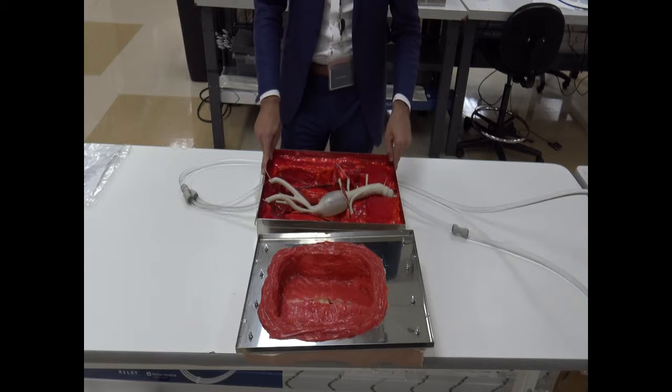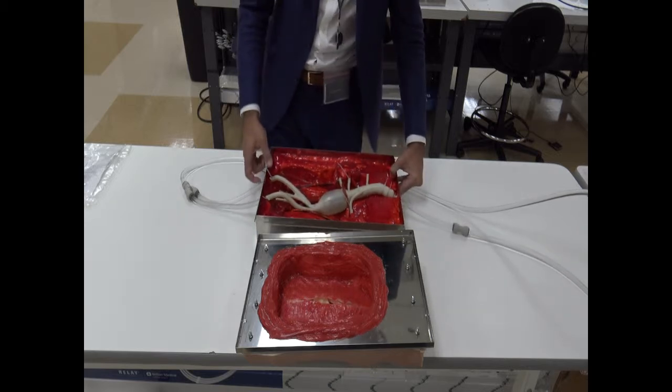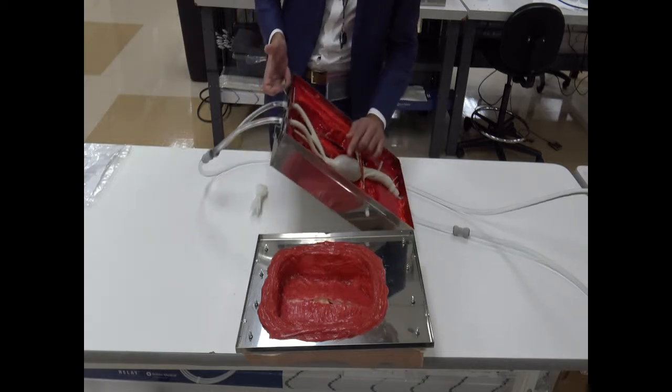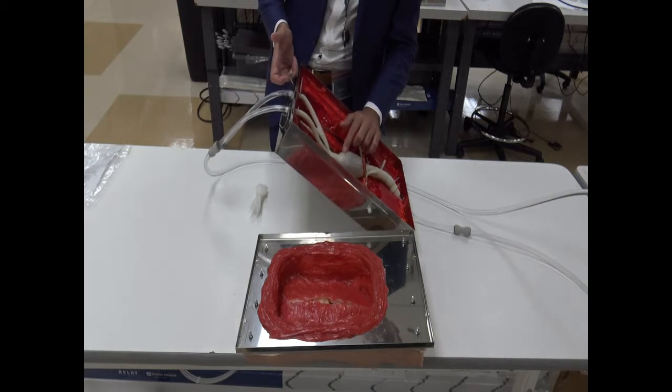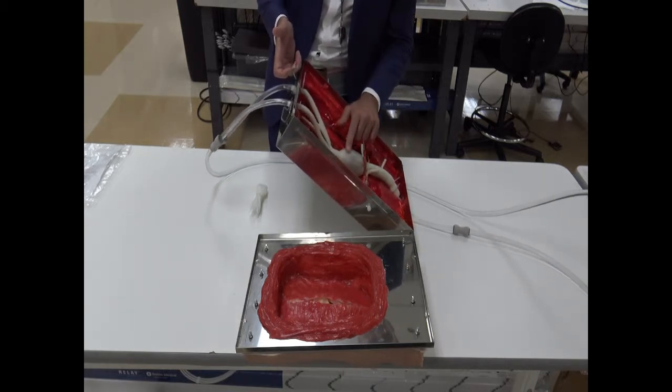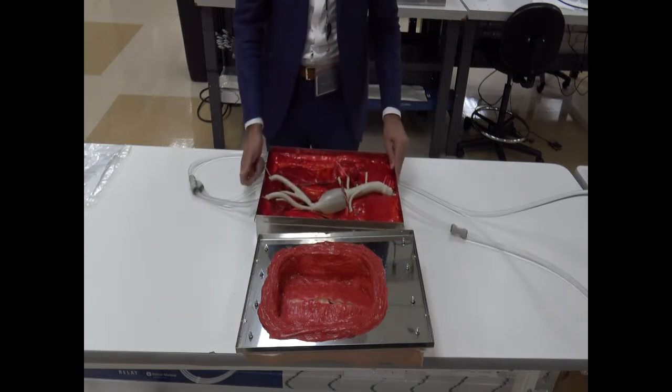Another very important thing is that if you want to remove a little bit of the residual air that you may have in the model, you just tilt your model a little bit north, right? So we get all the bubbles out of the model.